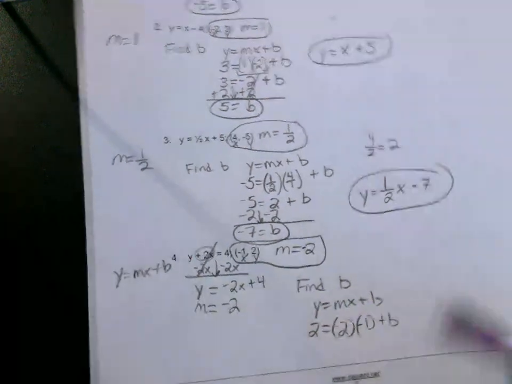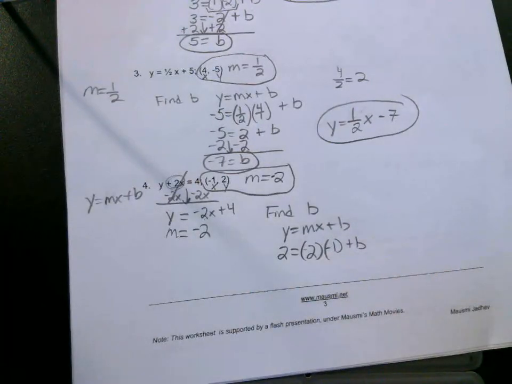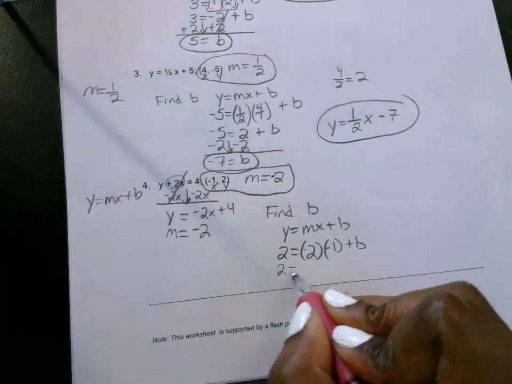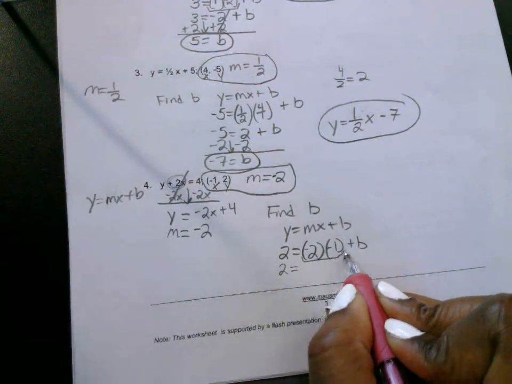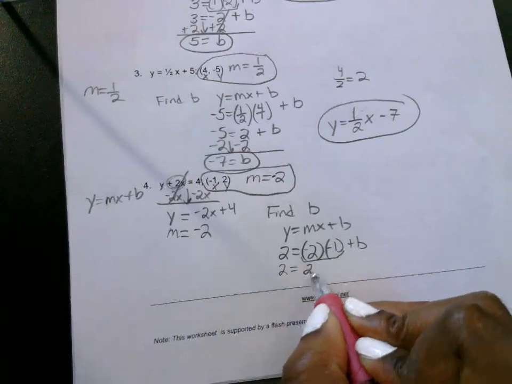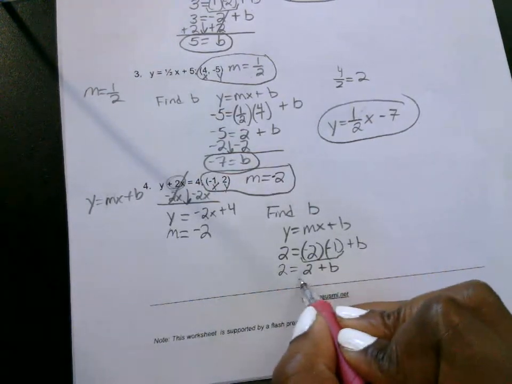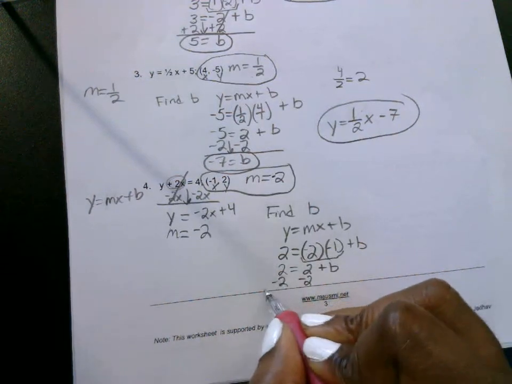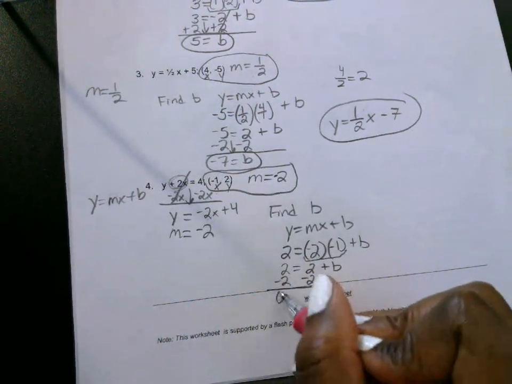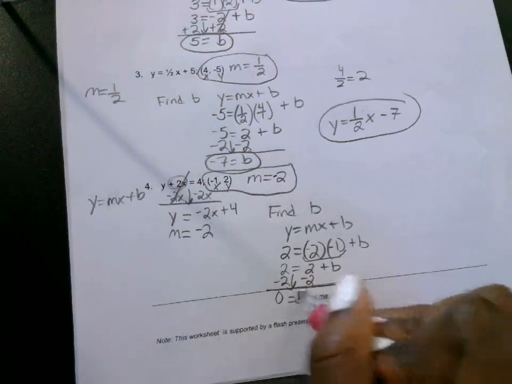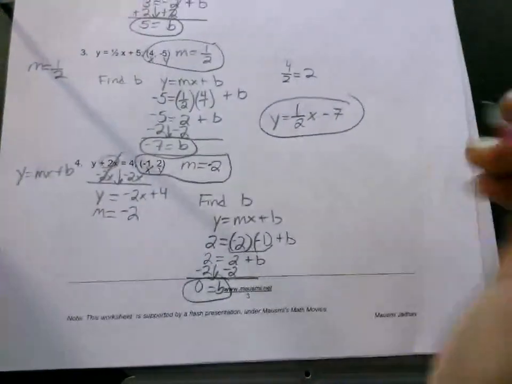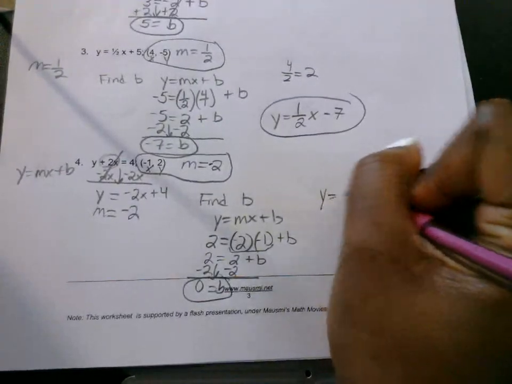So now we're going to solve for b. So to solve for b here, this gives us 2 is equal to, what is this equal? 2. This is positive 2 plus b. Now what do we do? Subtract 2. Subtract 2 on both sides. So what does that give us? 0. So b is equal to what number? 0. So my equation is going to be what? y equals -2.